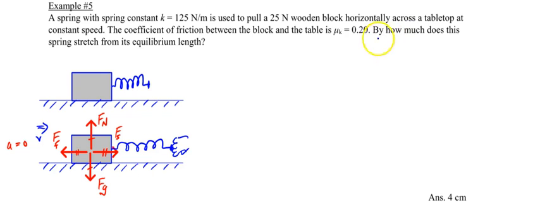So the question is asking how much does it stretch from the equilibrium length. So this is the equilibrium length. We want to know what this stretch distance is. So this is equilibrium. This is when it's stretched. So really what they're asking for is what is this distance here. I'm looking for delta, actually not y, let's call it delta x. So how are we going to find delta x?